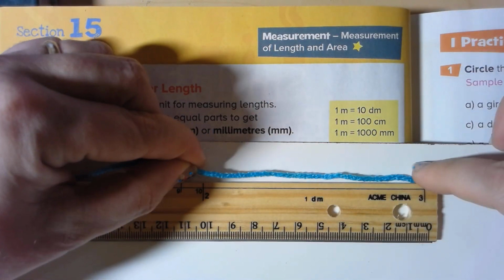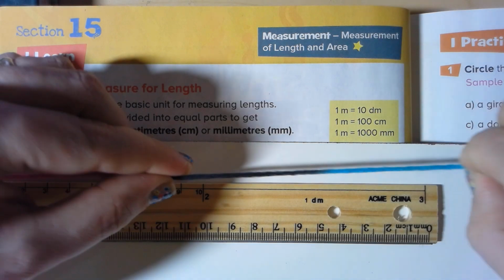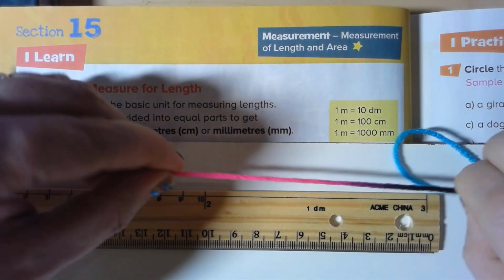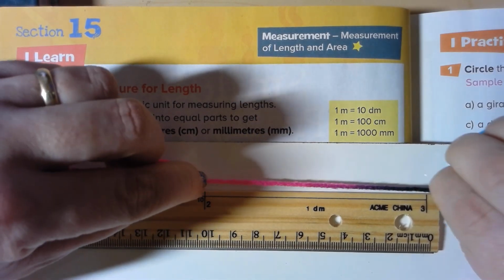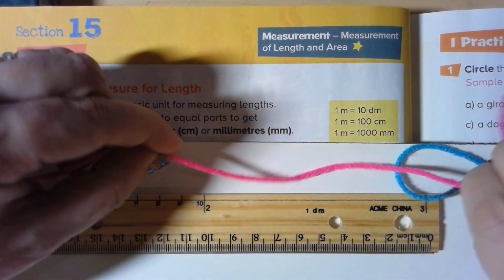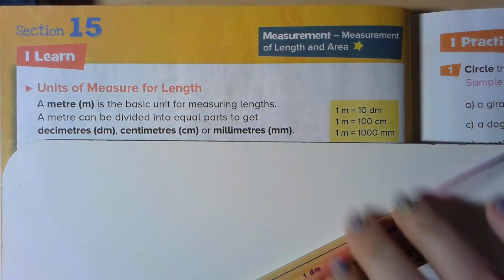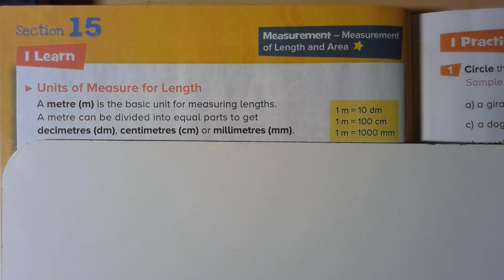1, 2, 3, all the way up to 10. And then they would cut the string, and then they would have a meter in distance. So you can use objects around your house, like string or yarn, and if you take your ruler and you measure out one decimeter 10 times, then you would have a meter.